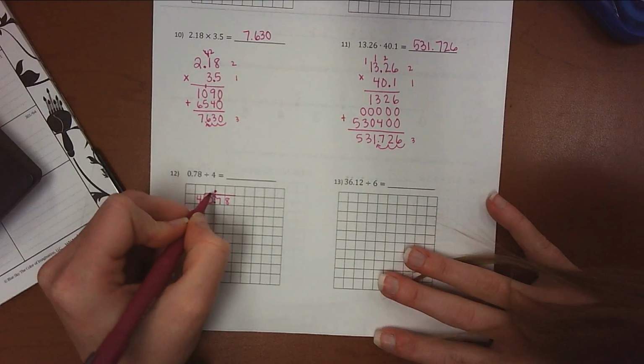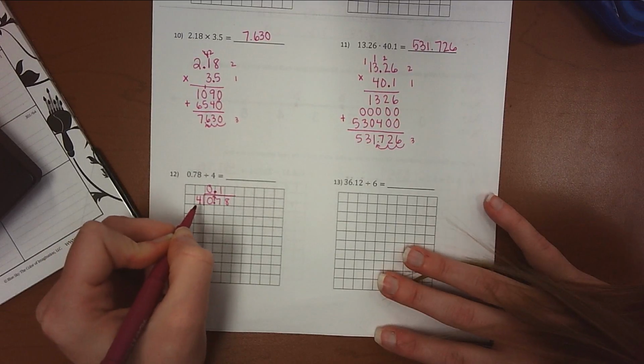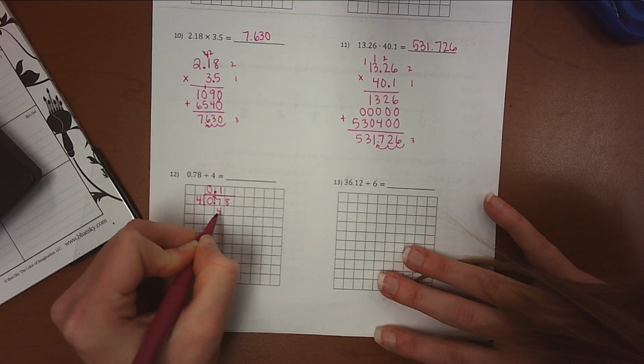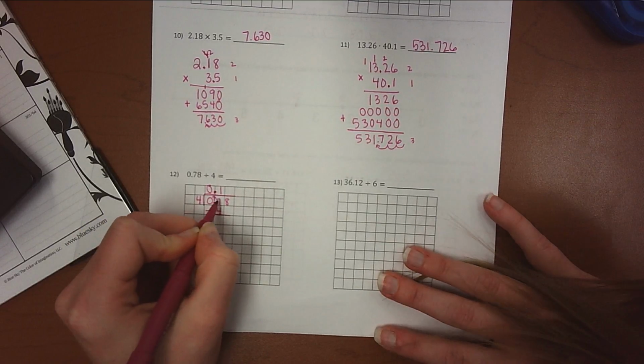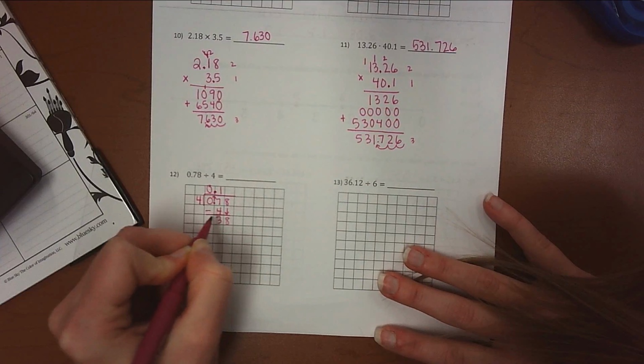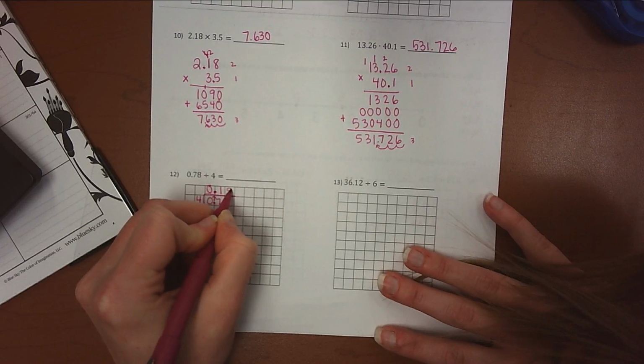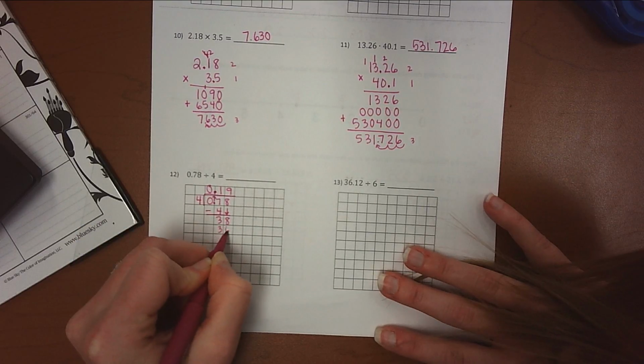And I know that 4 goes into 0 0 times, and 4 goes into 7 once. So 1 times 4 is 4, now I can start my division steps. 7 minus 4 is 3, bring down my 8. 4 goes into 38 9 times. 9 times 4 is 36.